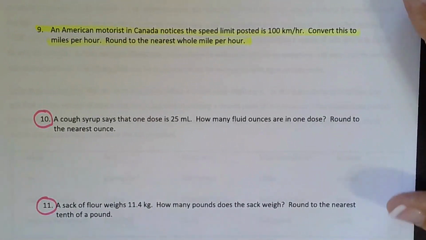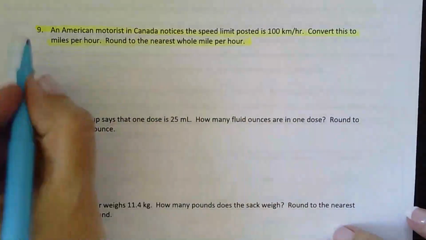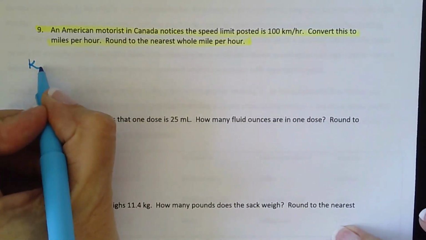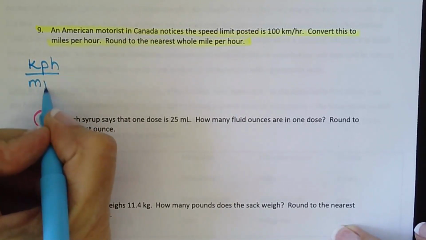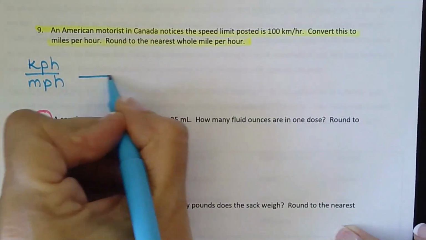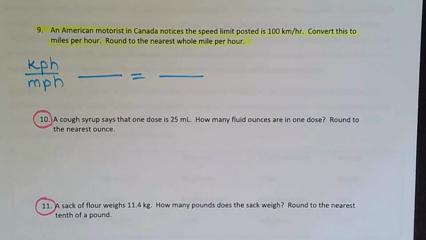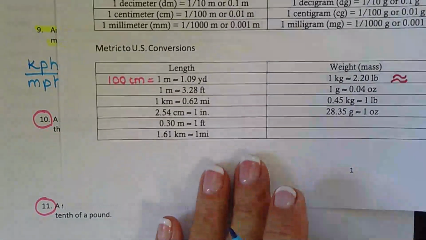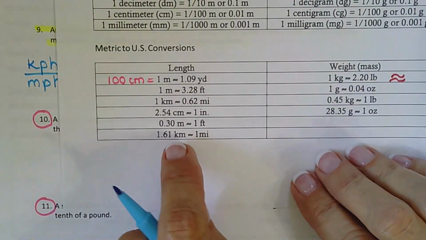Okay, so we have kilometers to miles, and it's really kilometers per hour to miles per hour, but that's the same thing as kilometers to miles when we're doing the conversions. So if you pulled the first one from the sheet, kilometers to miles.